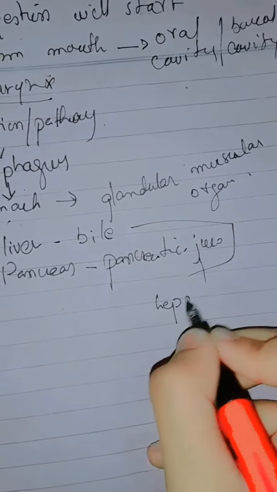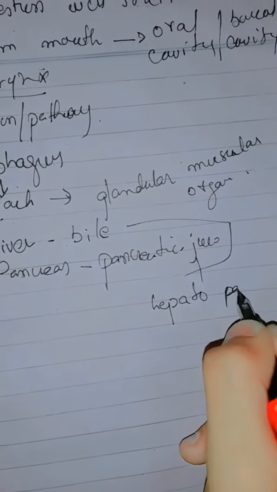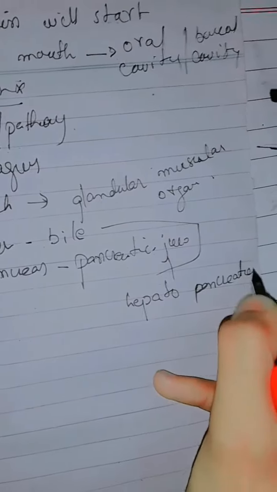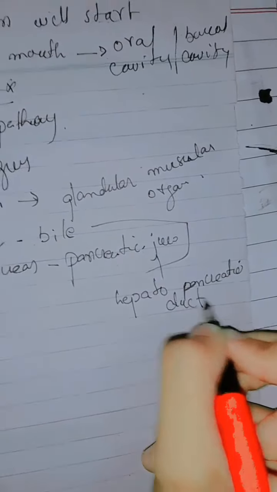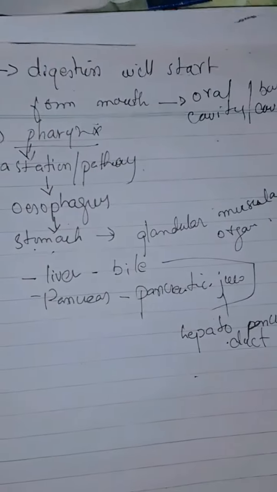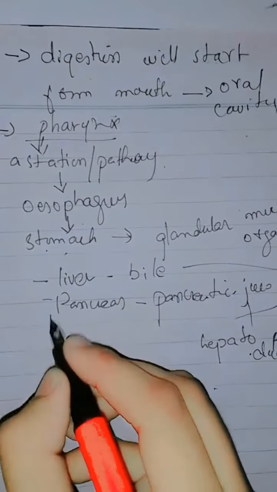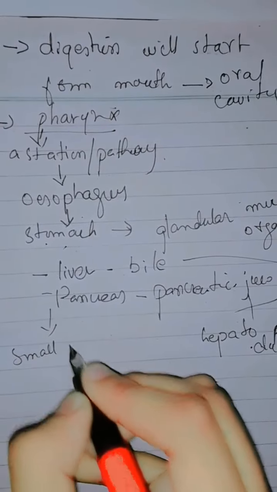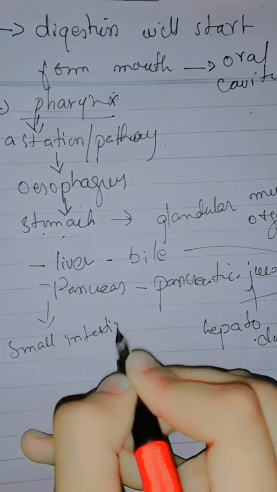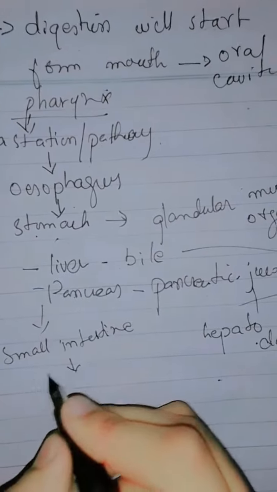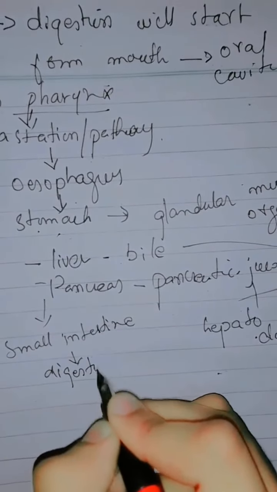When these both mix together, they make the hepatopancreatic duct, and that leads to the small intestine. Then the digestion completes.